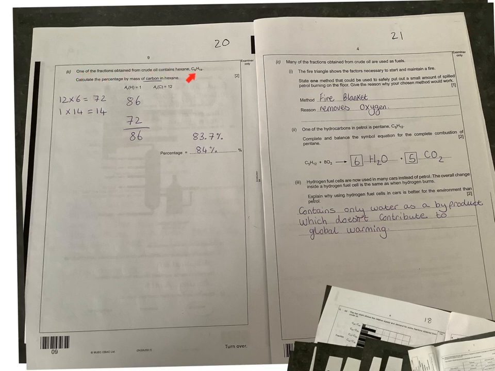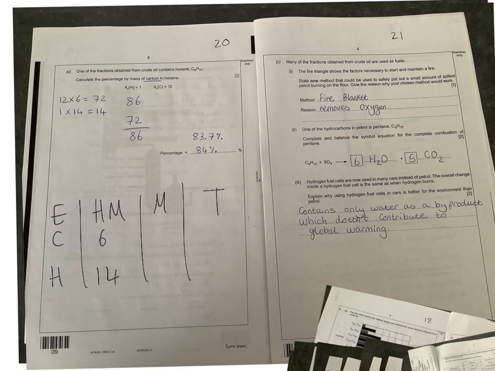This question then, a little bit of core chemistry. Calculate the percentage by mass of carbon in hexane. The first thing you have to do is calculate the total Mr. If you need to use the table, do use it. So element, how many, mass, total. Okay, so the elements you've got are carbon and hydrogen. How many you've got? 6, 14, times by 12, 1, etc. That should have given you 86. And then the mass of carbon is the mass of the element divided by the total mass.